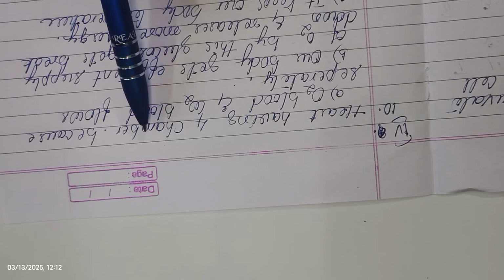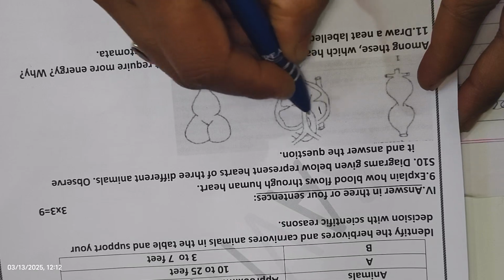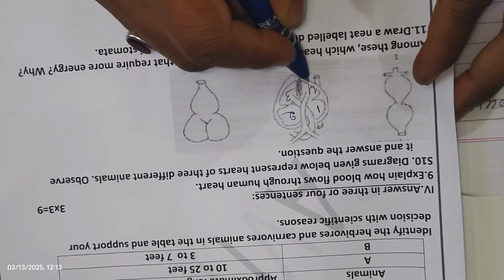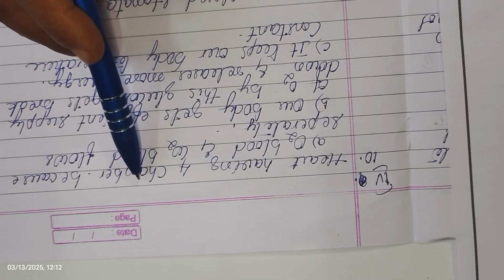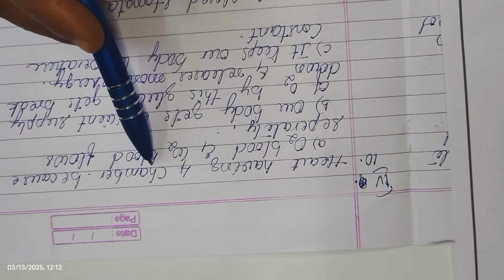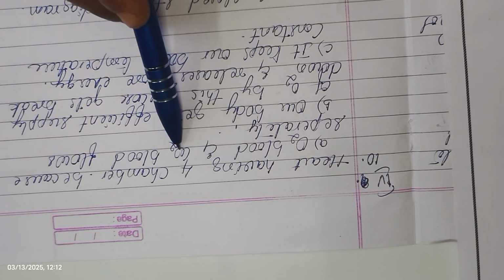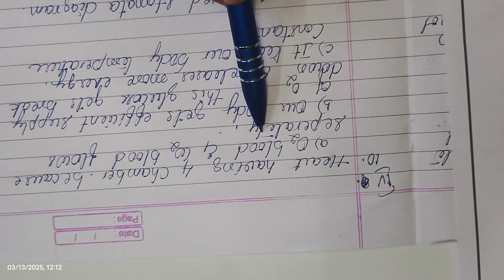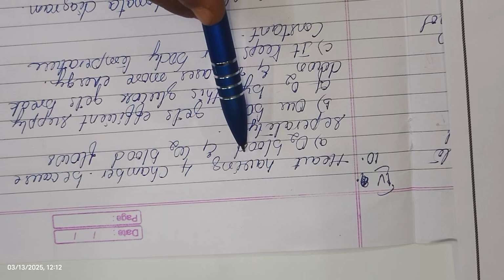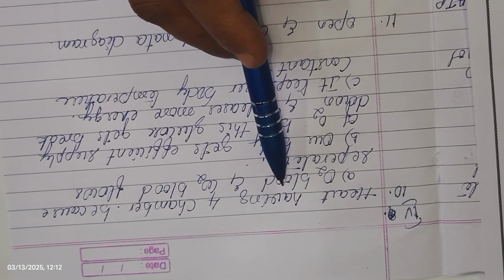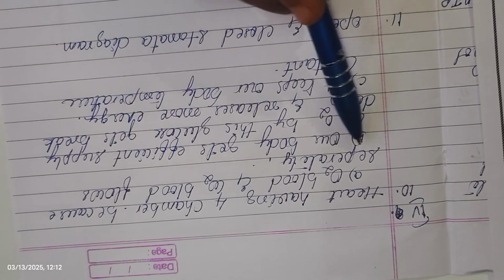The heart having 4 chambers, this one, the second diagram. So this is 1, 2 and 3, 4. This heart has 4 chambers. So this is more helpful for animals that require more energy. Why? Because the oxygenated blood and deoxygenated blood flow separately. As diagram 2 has a four-chambered heart, it is very helpful for animals that require more energy, because the oxygenated and deoxygenated blood can flow separately.